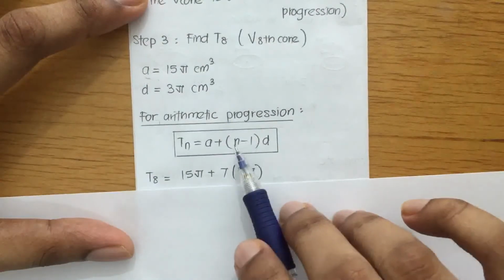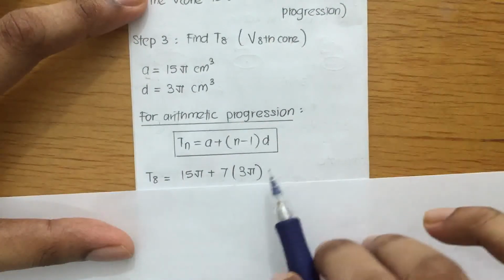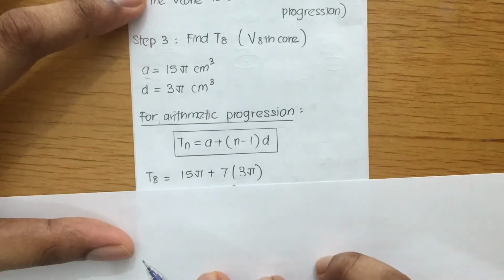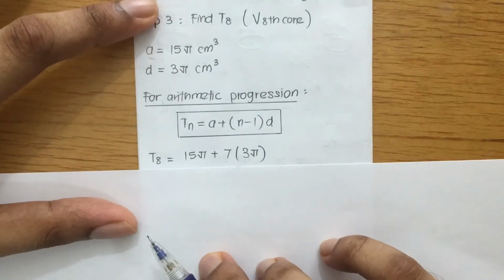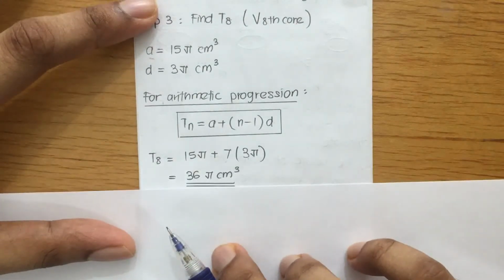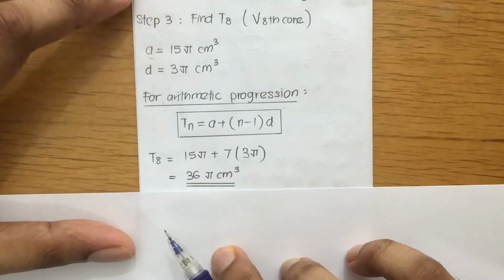Since we want to find the 8th term, T8 equals 15 pi plus 7, since n minus 1 is 8 minus 1, which gives 7, times the common difference d, which is 3 pi. So you calculate them together, and from here you should get the volume of the 8th cone, which is 36 pi centimeter cube.